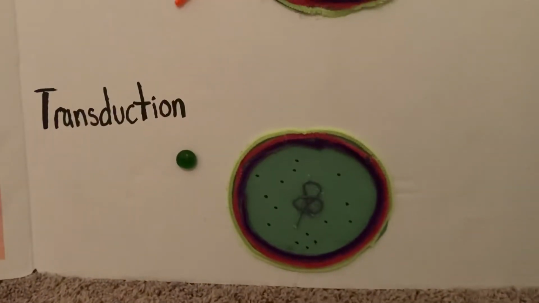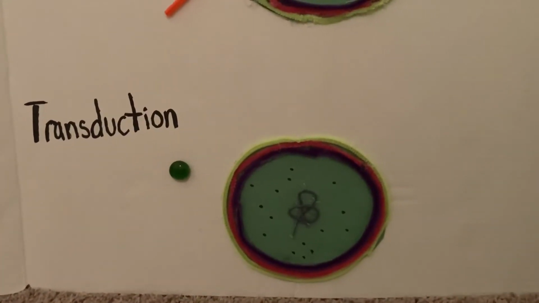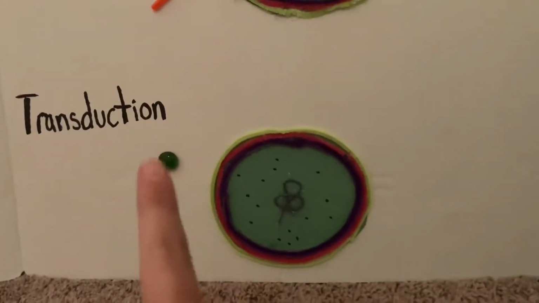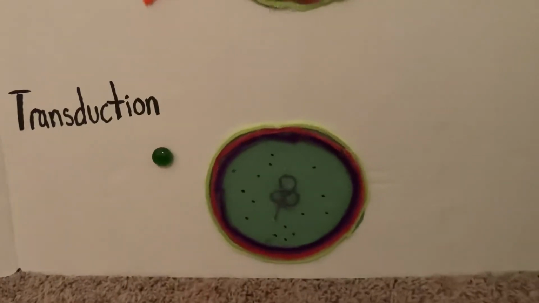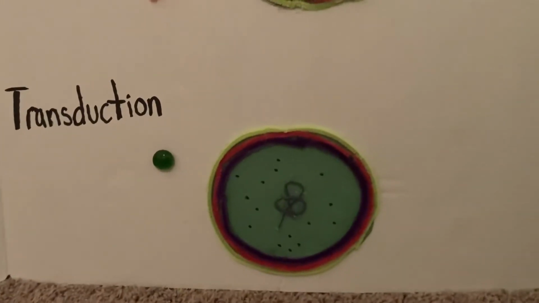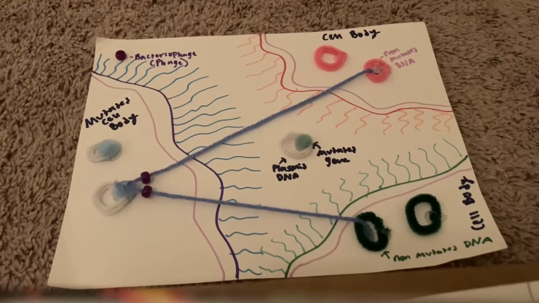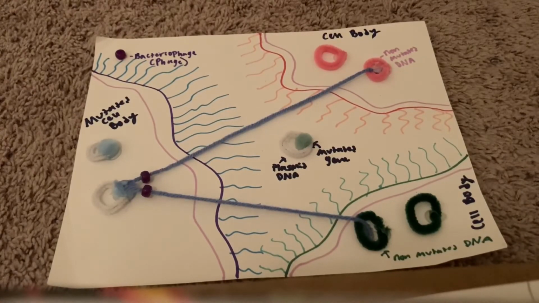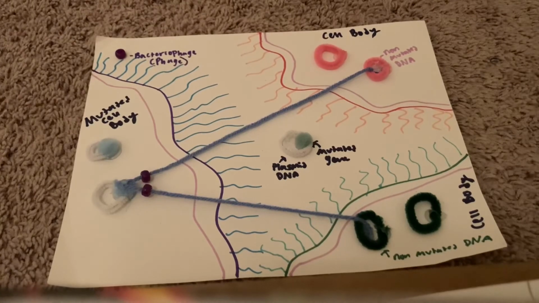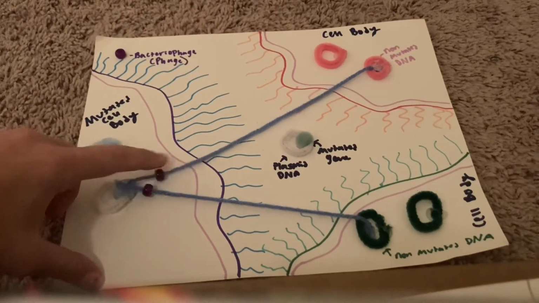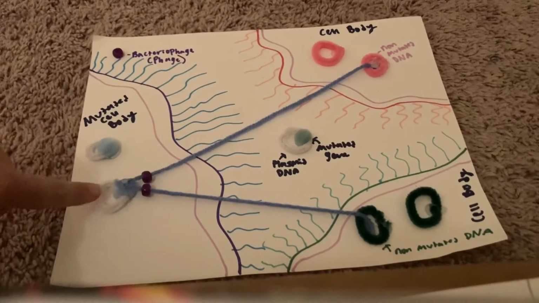Here's a general view of the final way that mutations can spread between bacteria cells. It's called transduction. Here's a cell, and here's a bacteriophage, and it is going to enter and infect it with mutated genes. Transduction revolves around a virus called a bacteriophage, more commonly referred to as a phage, entering and taking over a bacteria cell, intercepting the genetic processing of the cell in order to produce more phages. So here it is, and it's taking over this cell right here.